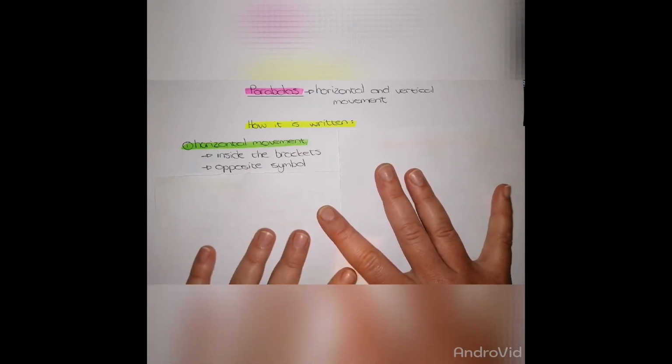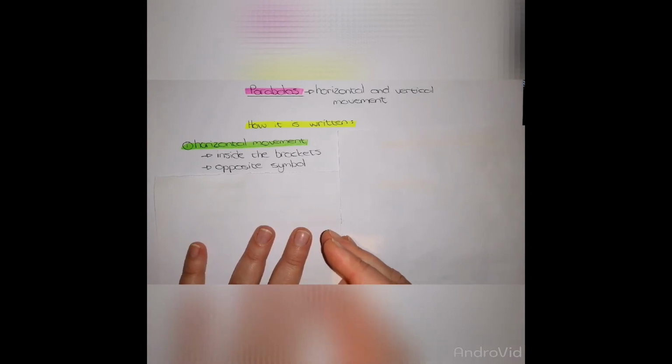So the way we write it down is, first of all, we need to write it inside the brackets. And the second point is we use the opposite symbol to where it is moving. So if it is moving to the right, which is positive, we're going to write it down as a negative. If it is moved to the left, which is negative, we need to write it down as a positive.